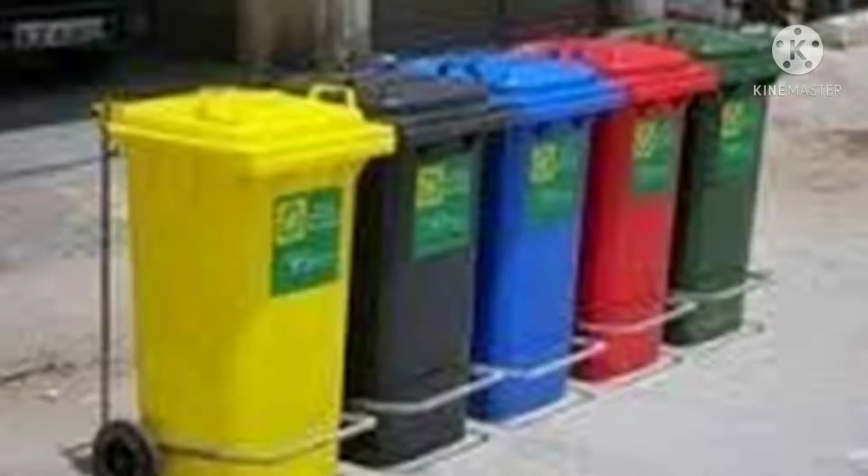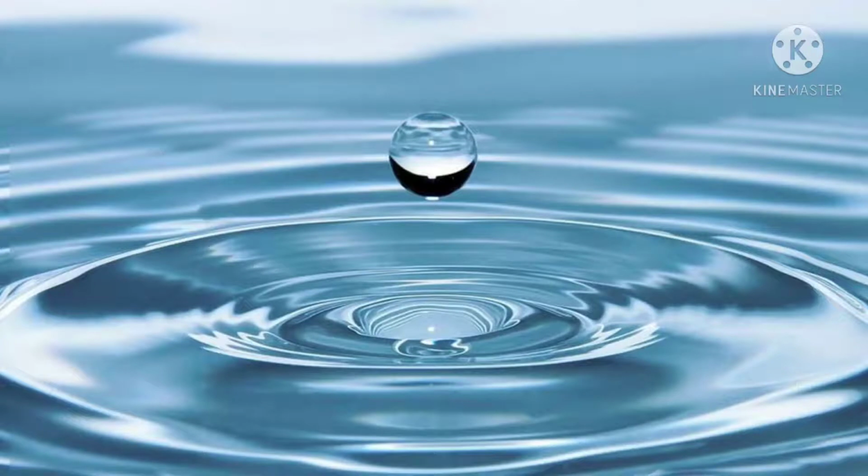Bins for waste, byproducts, and inedible substances should be specifically identifiable, suitably constructed, and made of impervious material. Water which comes in direct contact with food should be potable water, and non-potable water should be used for fire control, steam production, refrigeration, and other similar purposes where it would not contaminate food.